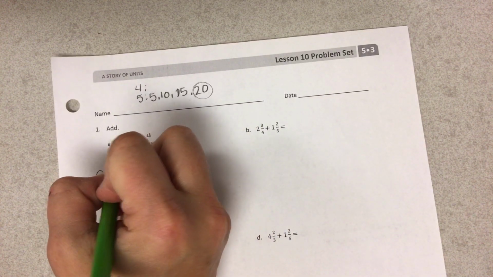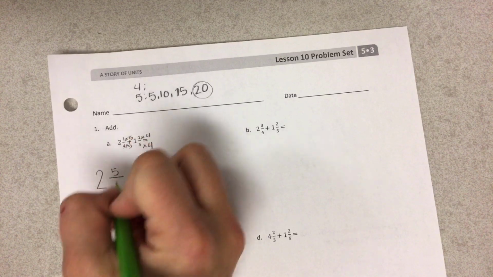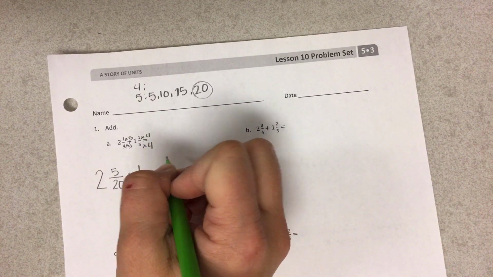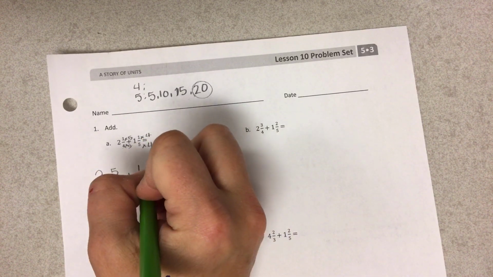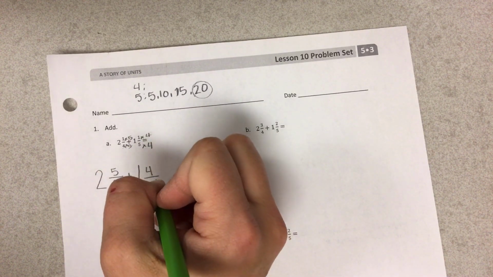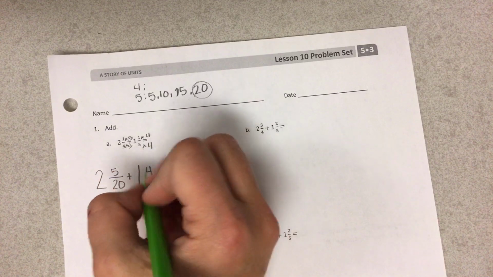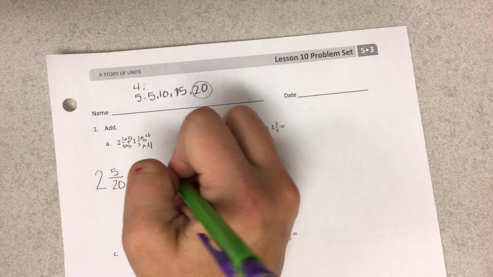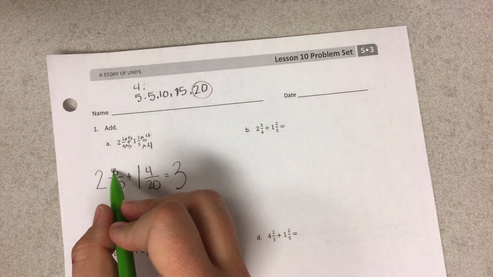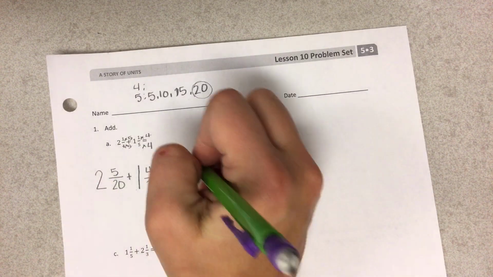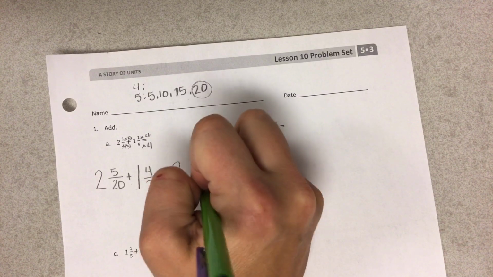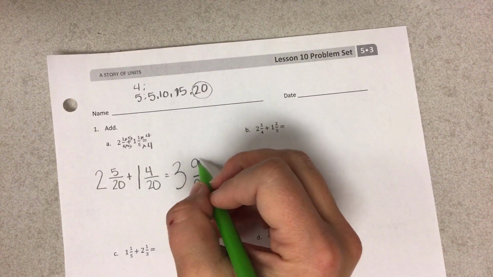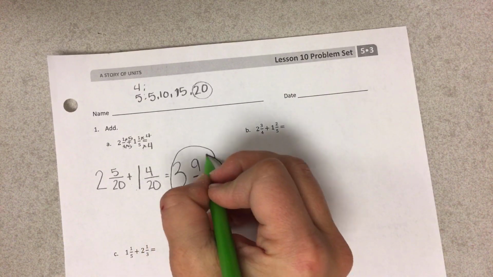5 times 1 is 5. 4 times 5 is 20, and then I'm going to add my whole number. Do not ever forget them. And then 1 times 4 is 4. 5 times 4 is 20. So now I can go ahead and add them. I can add my whole numbers first, which is going to be 3, and then I can add my numerators. 5 plus 4 is 9/20. And I'm looking at this. I can't simplify this, and it is not an improper fraction, so I am good with that answer.